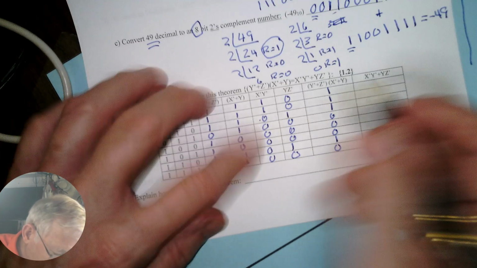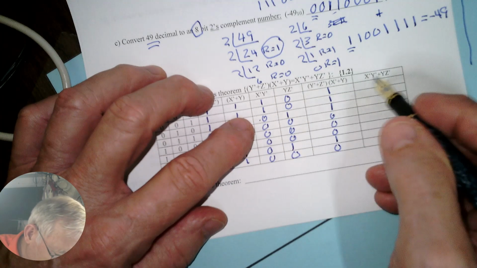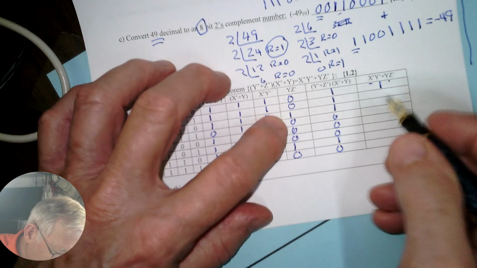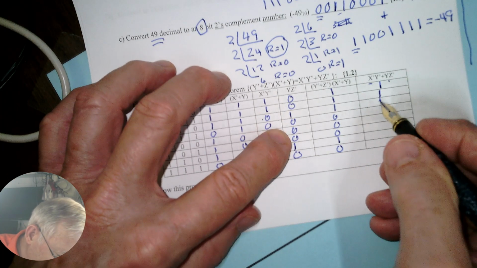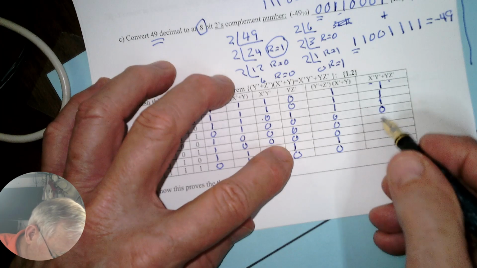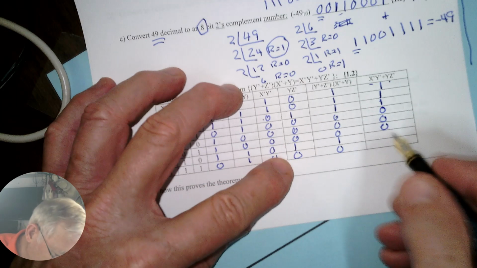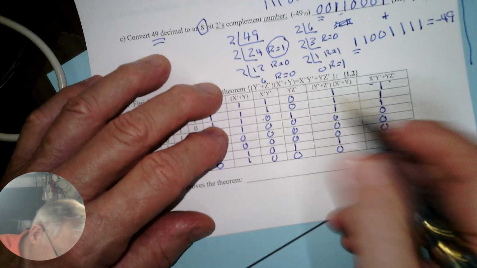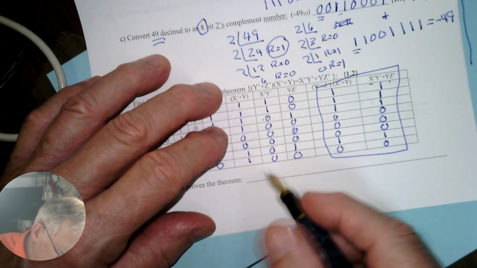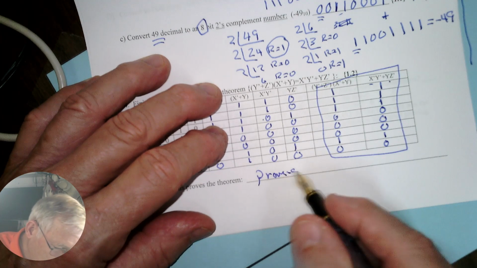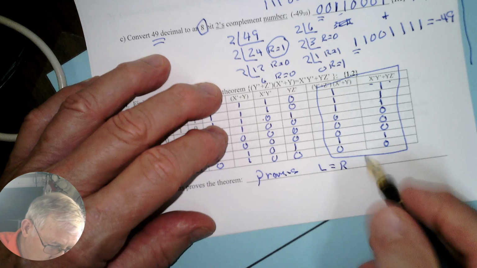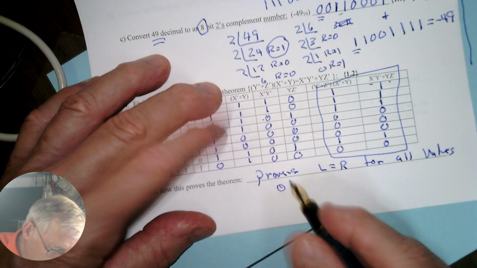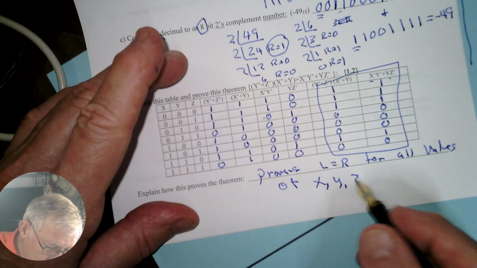And then here, if either one of these are 1, we're good because we're ORing these two together. So 1 OR 0 is 1. 1 OR 0 is 1. 0 OR 1 is 1. 0 OR 0 is 0. 0 OR 0 is 0. 0 OR 0 is 0. 1 OR 0 or 0 or 1 is 1. And 0, 0 is 0. Notice these exactly match. So that proves left equals right for all values of x, y, and z.